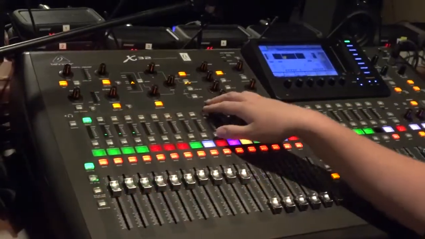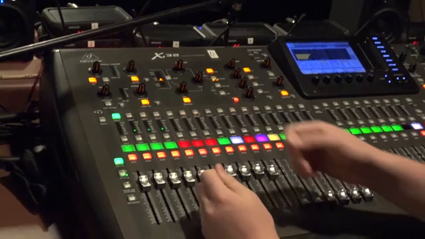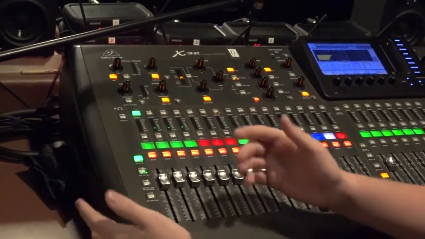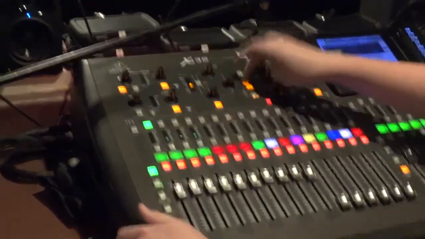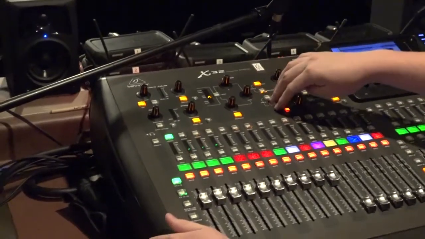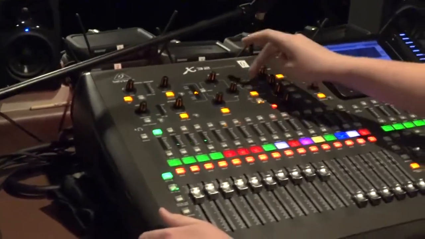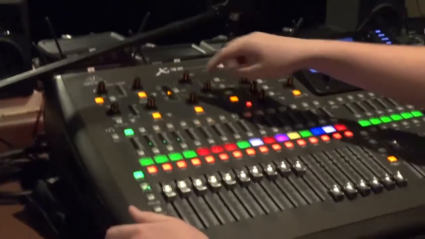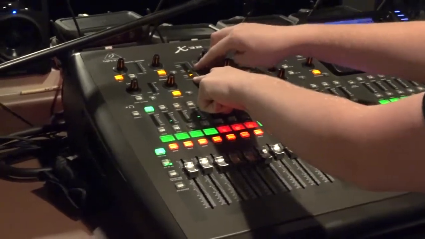Good. Okay, so if we come over here to the equalizing section, this is a way we can change the way the mic picks up and puts out sound. We have four different modes right here that we can select, areas we can take out. And then we have our modes of equalization over here that we can change.